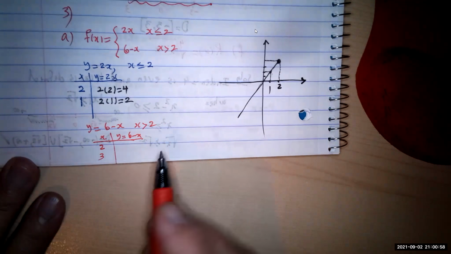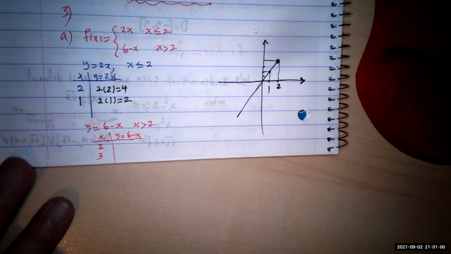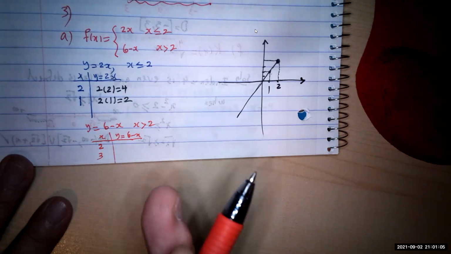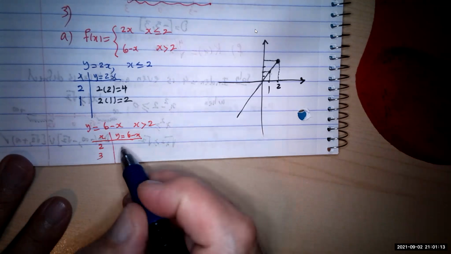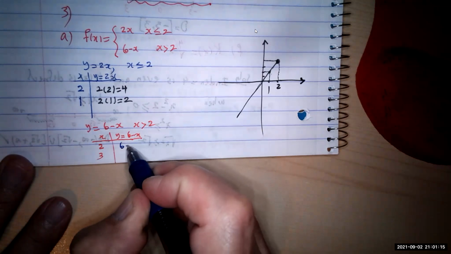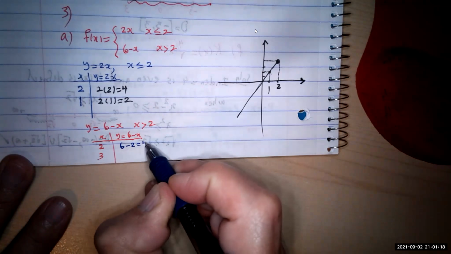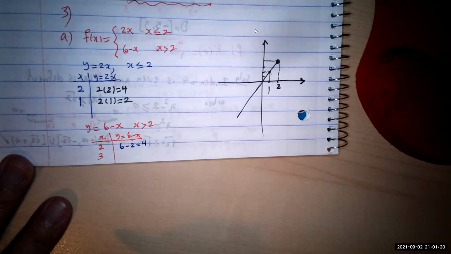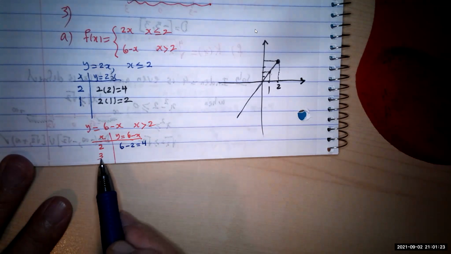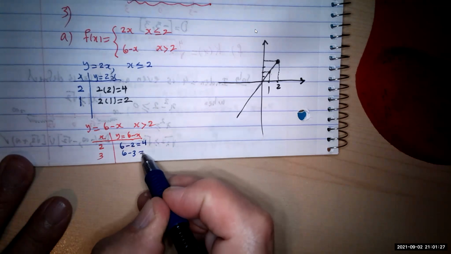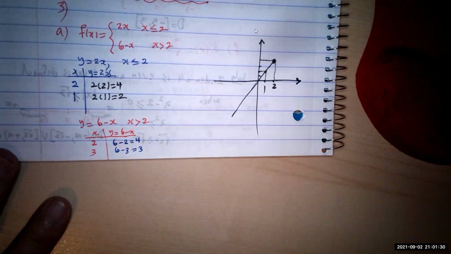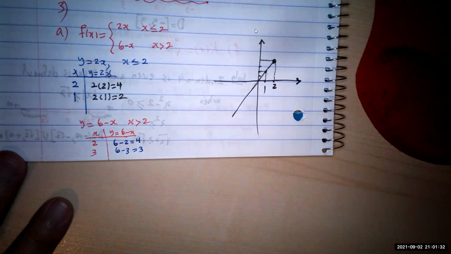You must start with it. Don't worry that there is no equality sign, we are going to take care of it. But we have to start with the bottom 2. Substitute. x equals 2 gives 6 minus 2, which is 4. Then x equals 3, 6 minus 3, which is 3.